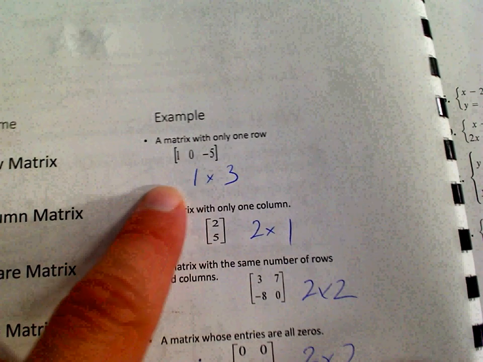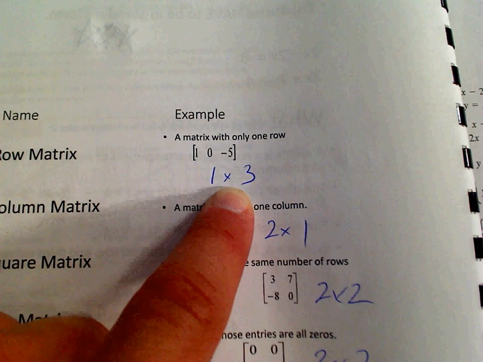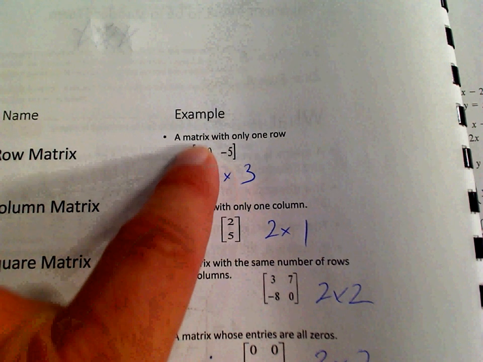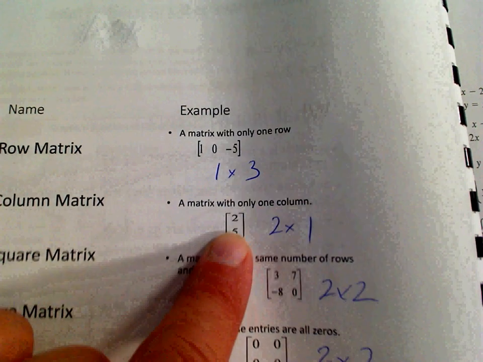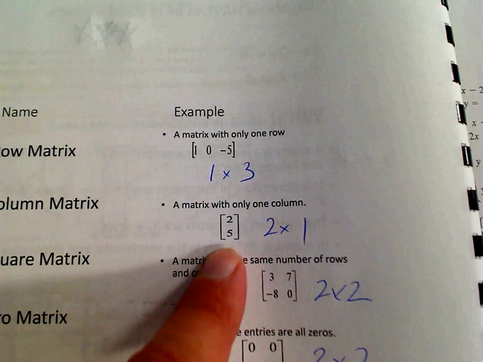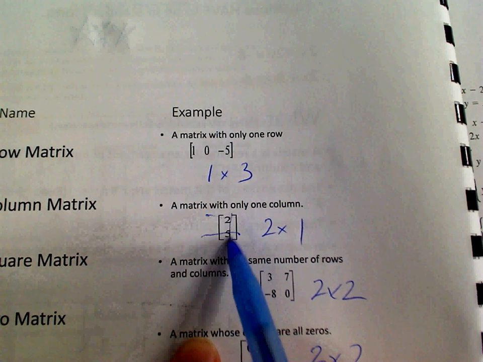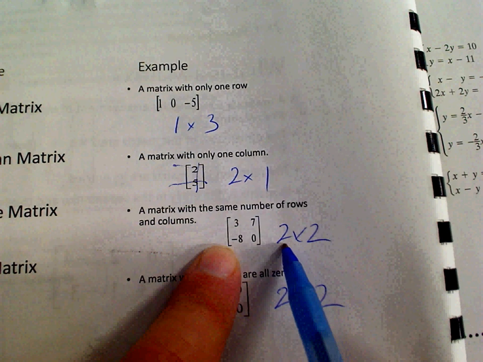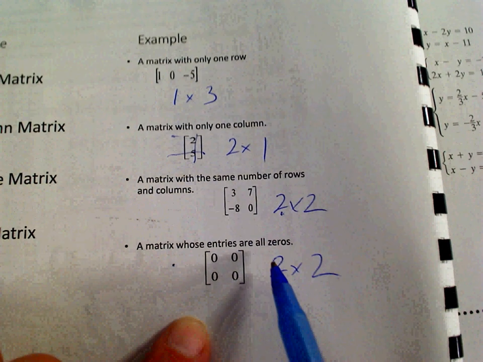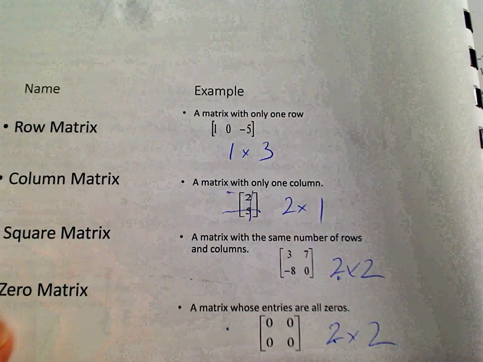Speaking of the anatomy, if I just name these, this would be a 1 by 3. Label that a 1 by 3. It's got 1 row, 3 columns. This would be a 2 by 1. 2 rows, one column. So rows are the horizontal, 2 rows, 1 column. This is a 2 by 2, and that's a 2 by 2. There's things you can learn on that.